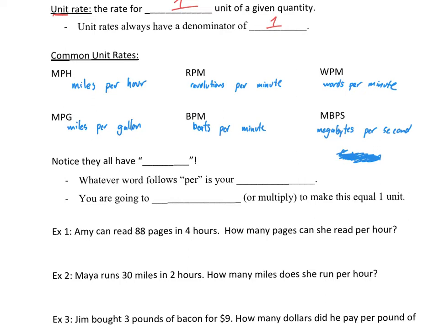Per hour, per gallon, per minute. It could be per anything. Notice they all have the word per in it. I've told you a lot. Per is very important in 6th grade math. Whatever word follows your per is your denominator. So these are all division problems. So what we're going to do is you are going to divide or multiply to make this equal 1 unit. We want our denominator to always be 1.